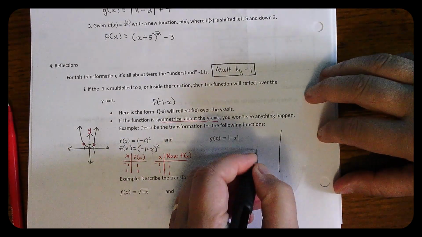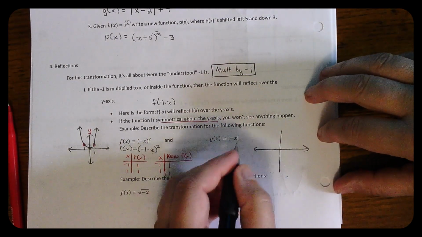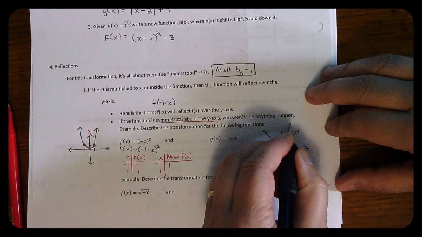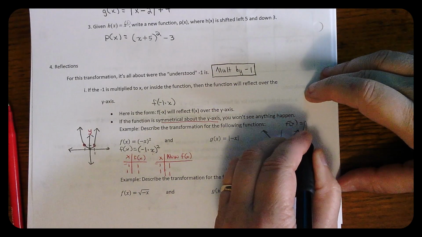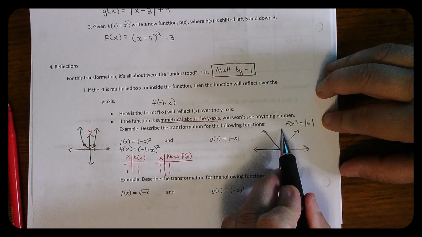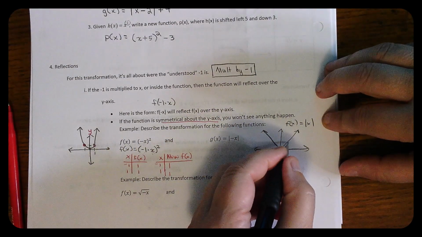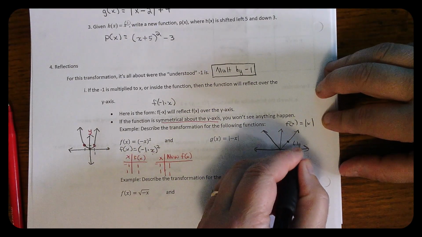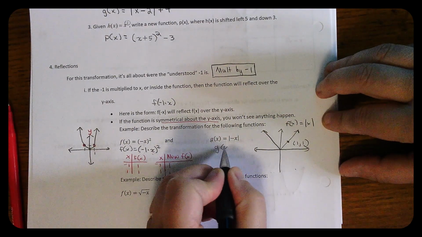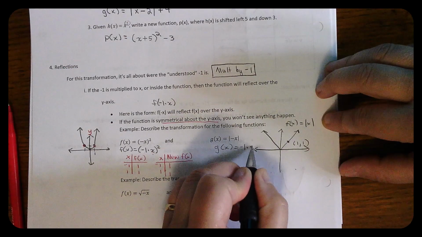You have this absolute value of -x. Well, the parent function is absolute value of x. But see how it's symmetrical about the y-axis. So what's really happening is you've got this point (1, 1), and this is g of x equals the absolute value of -1 times x.